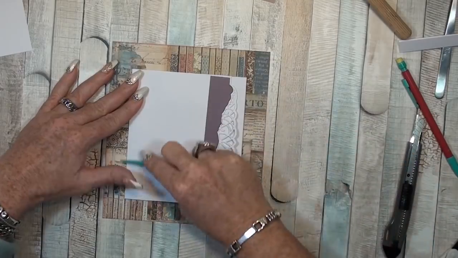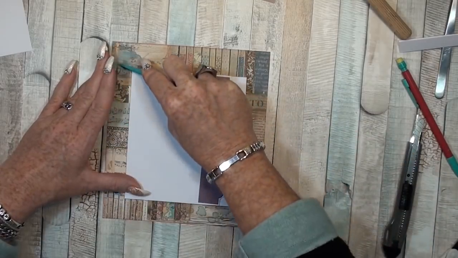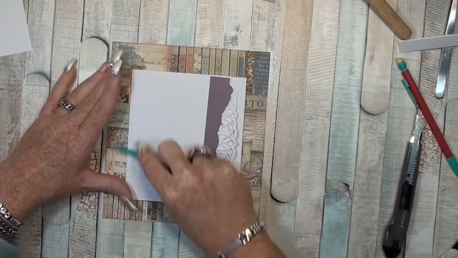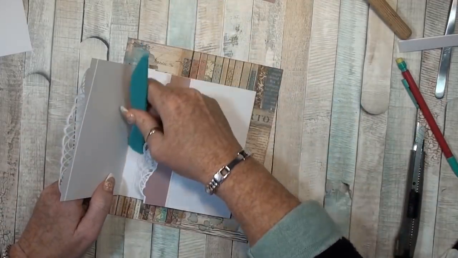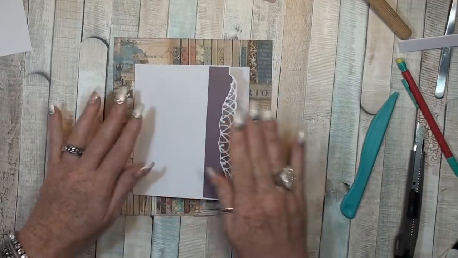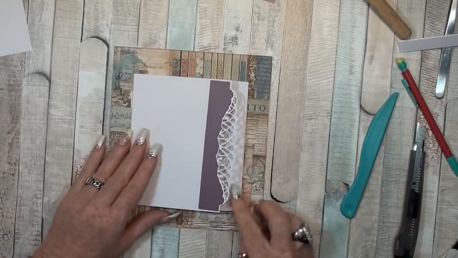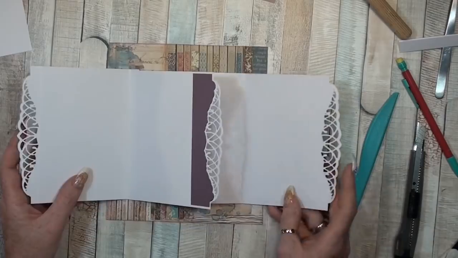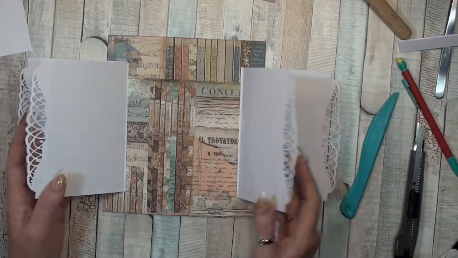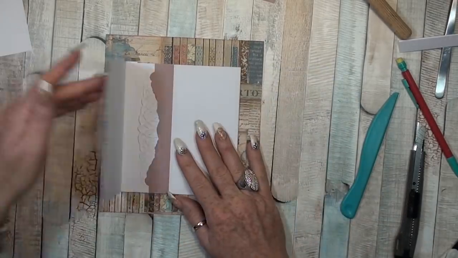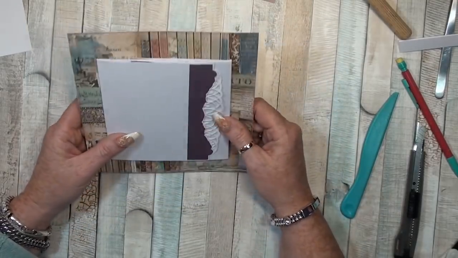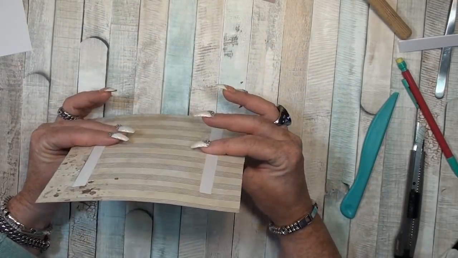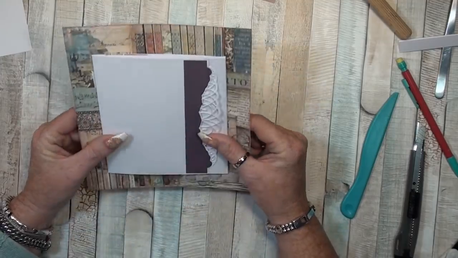Here we are. So if you see this, it goes to the left and the right and the left and the right. Oh, okay. That is nice. Perfect.